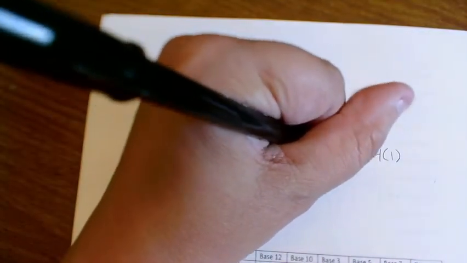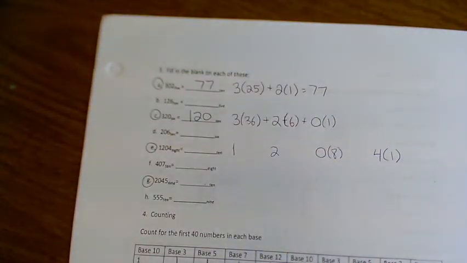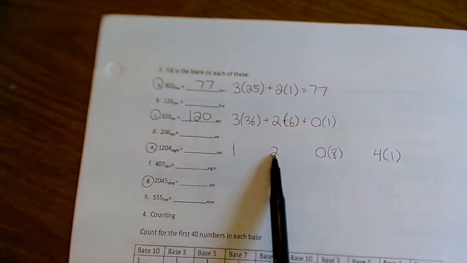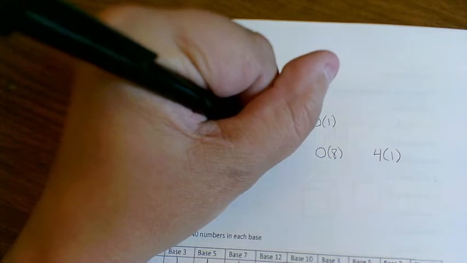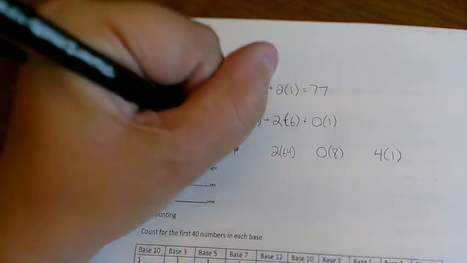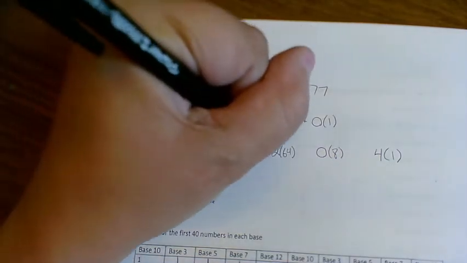So a long, if we had any, would be worth 8 in base 8. 8 eights would make a flat, so a flat would be worth 64. So then our cube, 8 flats would make a cube, so 8 groups of 64 is going to be 512.